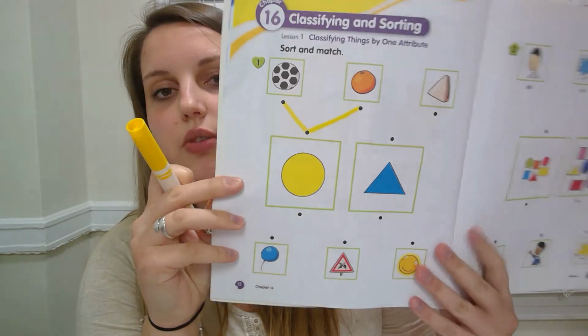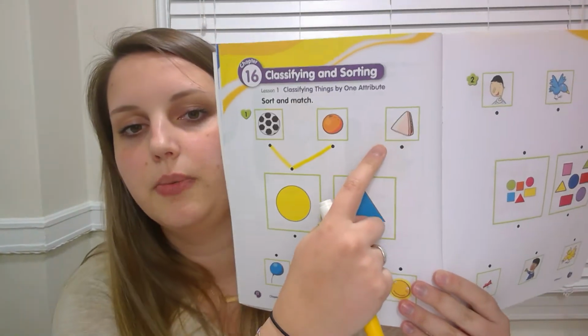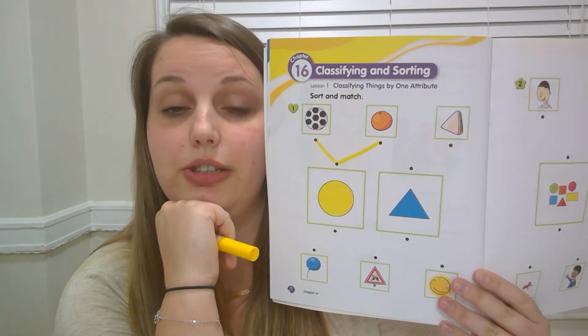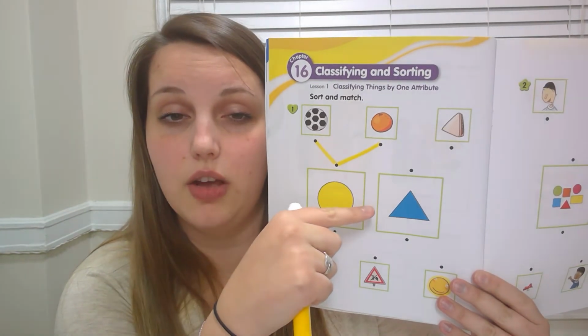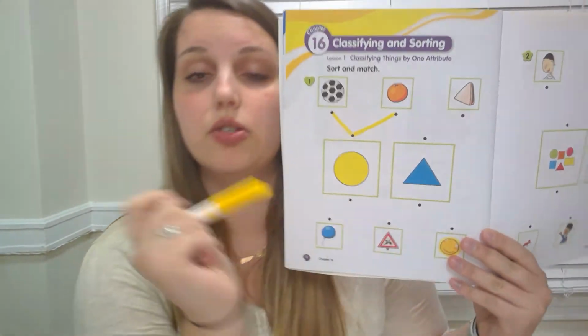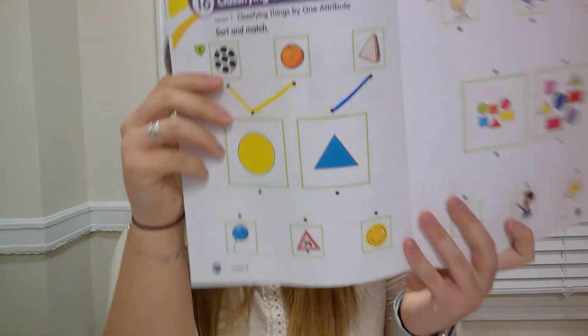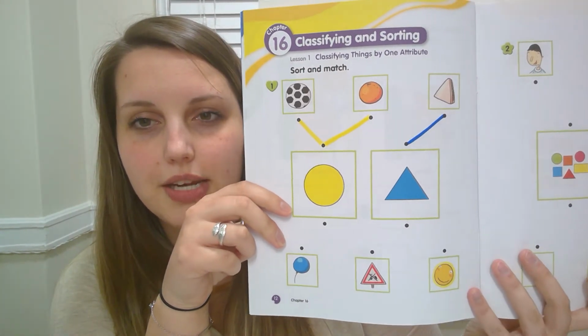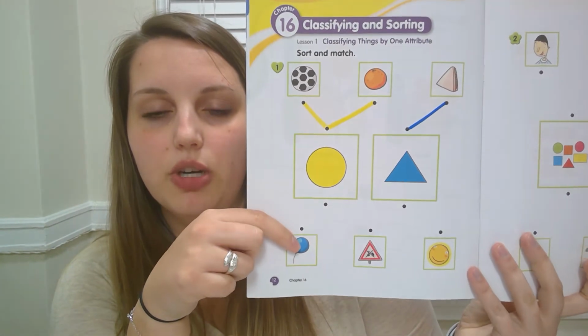Okay, we did the first two. Now looking at this one, we already talked about this. Is this going to be a line to the triangle or a line to the circle? Right, it looks like the triangle. So would you use your blue marker or crayon and draw a line from the triangle to the sandwich? Like that. Great.